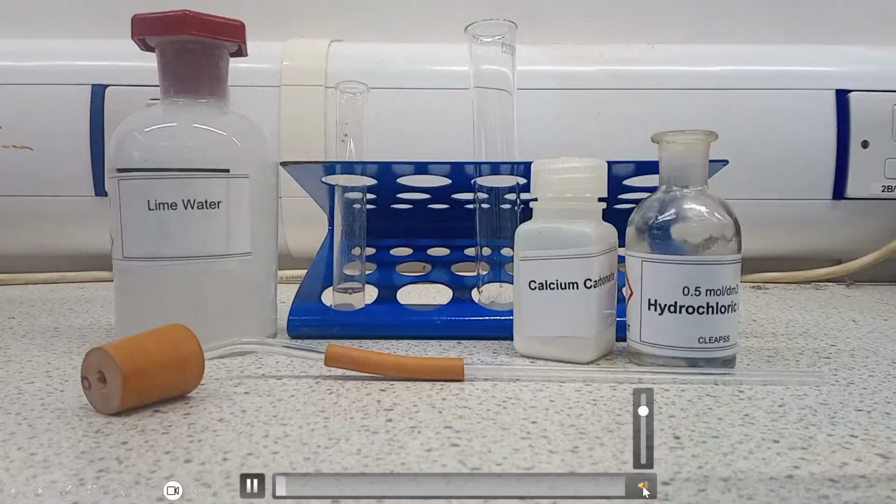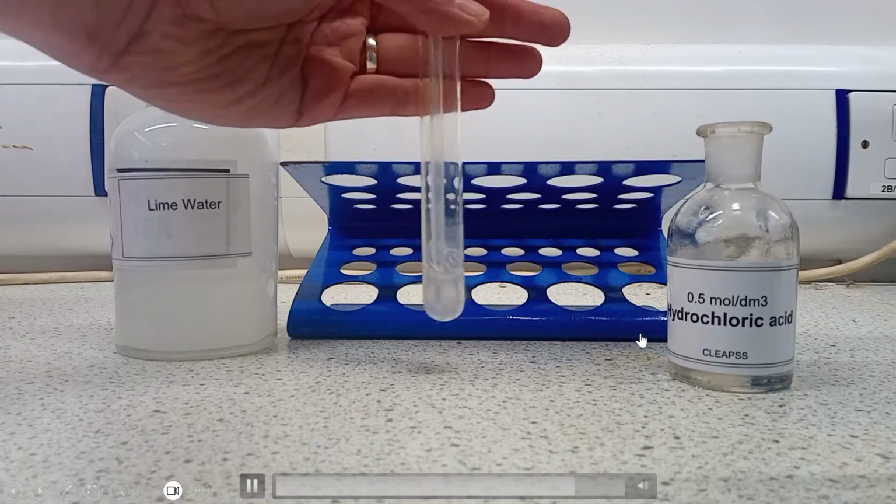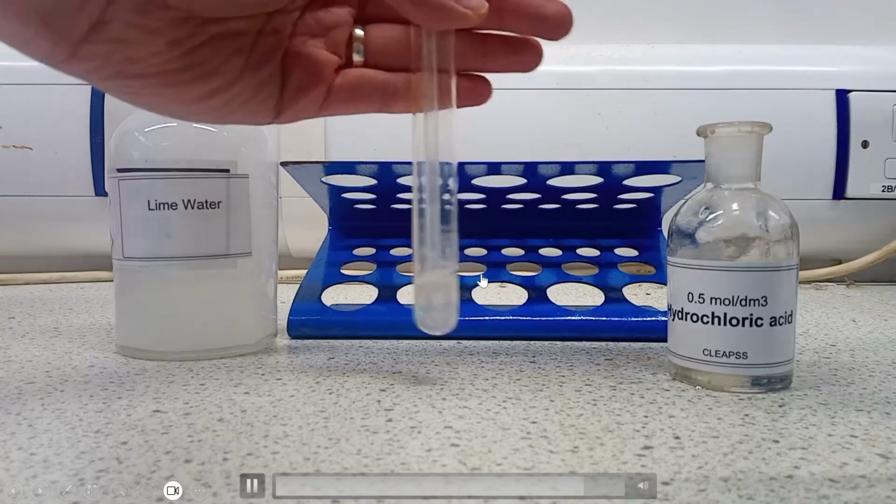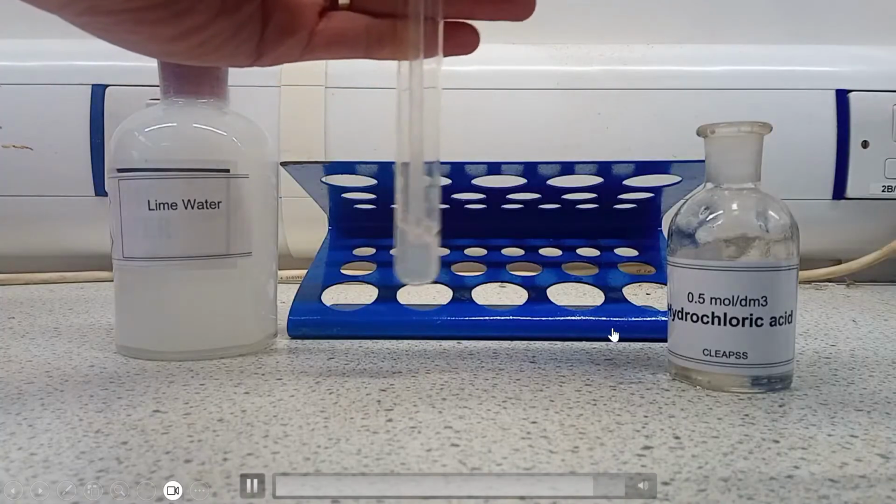And then we've got our bubbling gas through lime water, which actually, to be honest, we already looked at. So we gradually get that white precipitate forming.